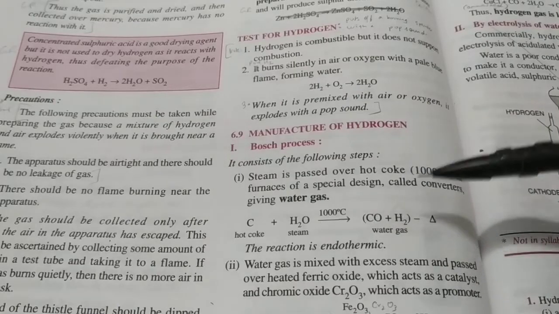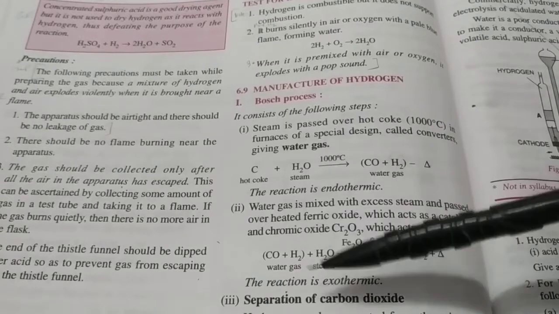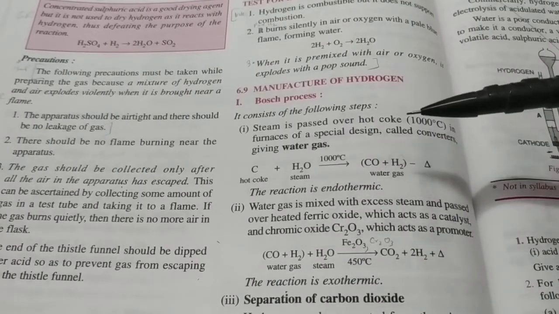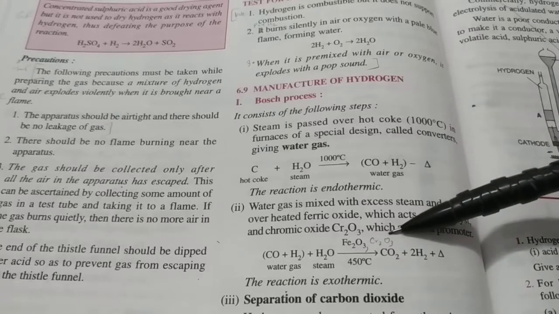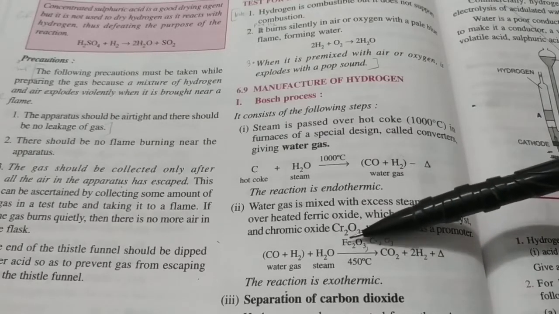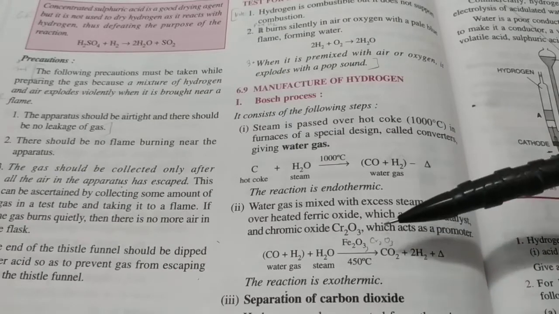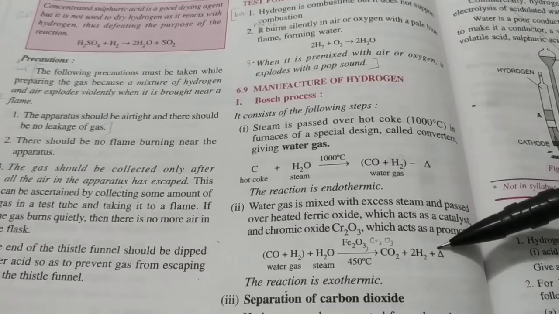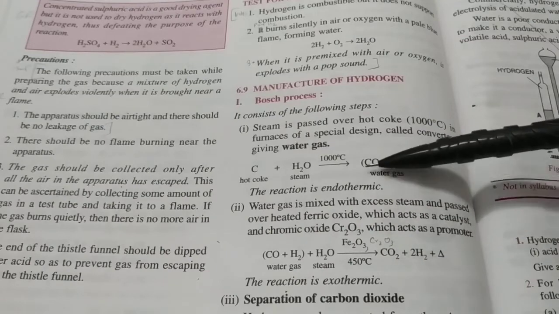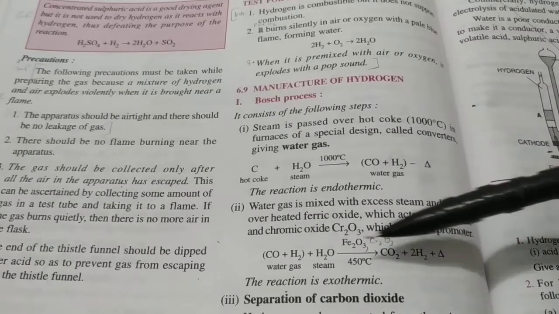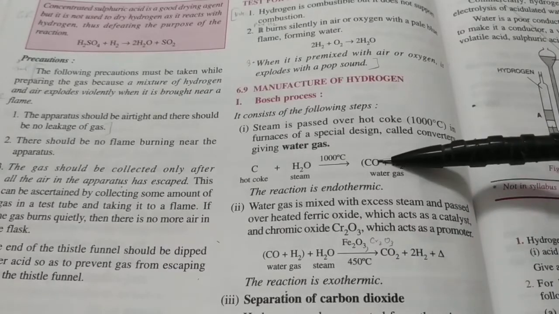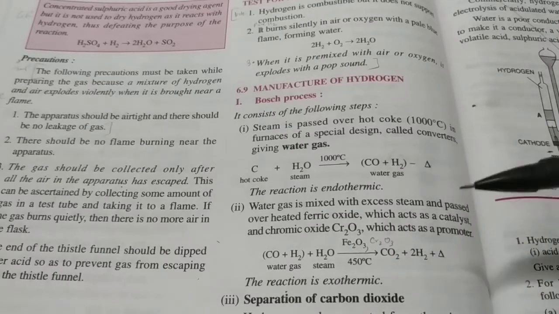So the next step is to pass more steam through this water gas in the presence of ferric oxide as a catalyst. And there is a promoter called chromic oxide, which would increase the efficiency of the catalyst. Let the temperature be 450 degrees Celsius. All these conditions are important. And now what is formed is carbon dioxide and hydrogen. And this time it is an exothermic reaction. So finally, we have 3 gases: hydrogen, carbon dioxide, and carbon monoxide. Some carbon monoxide is still left over. Not everything is converted here. So now we have 2 challenges: 1, get rid of CO, and 2, get rid of CO2. So let's see how to do it.